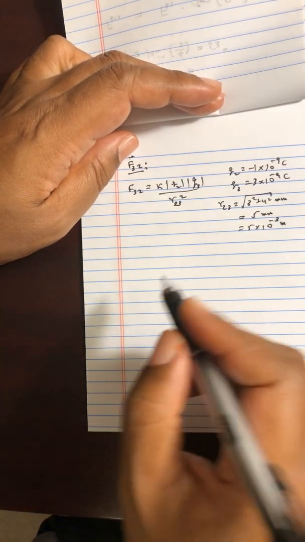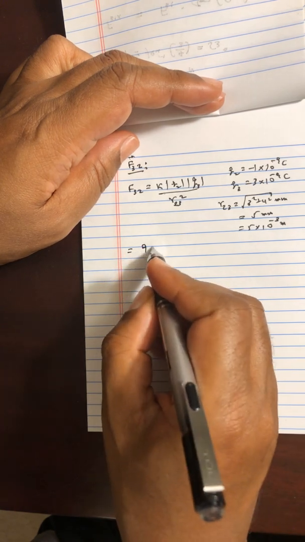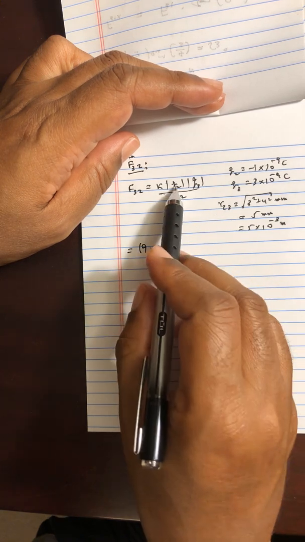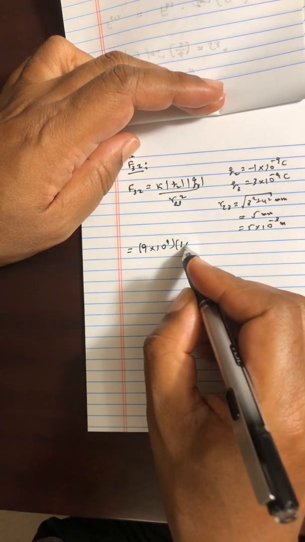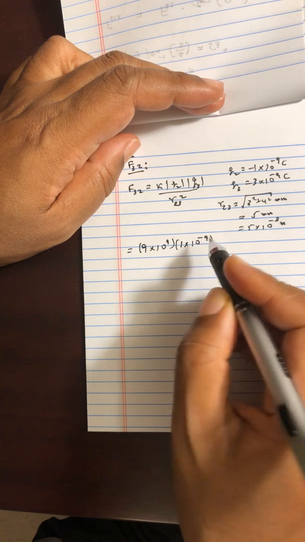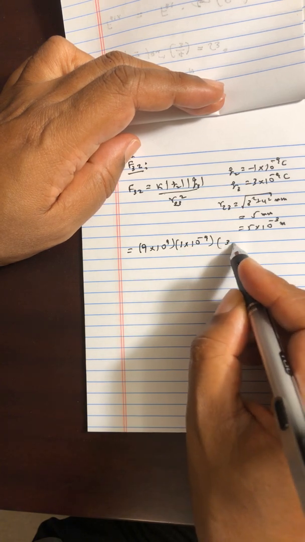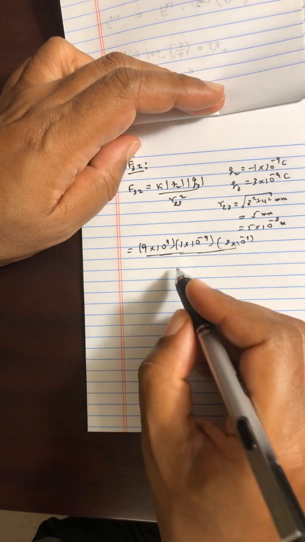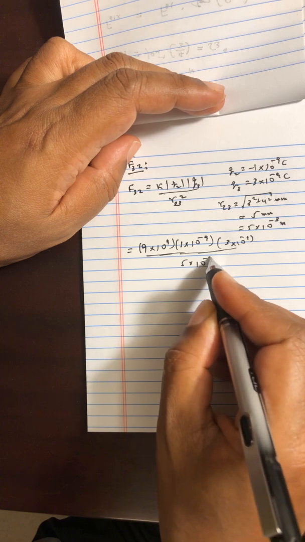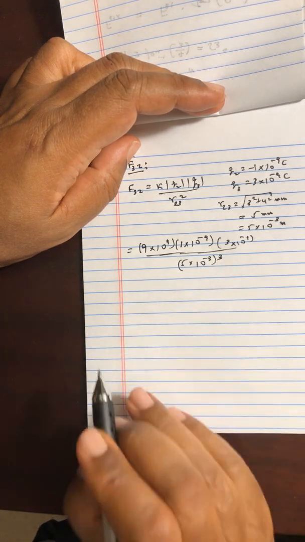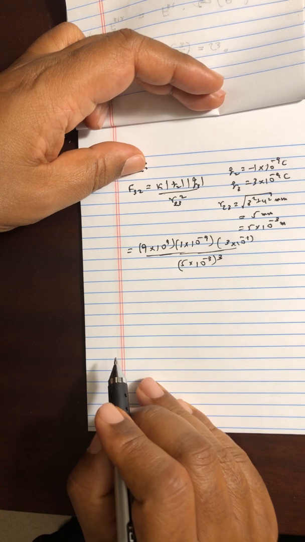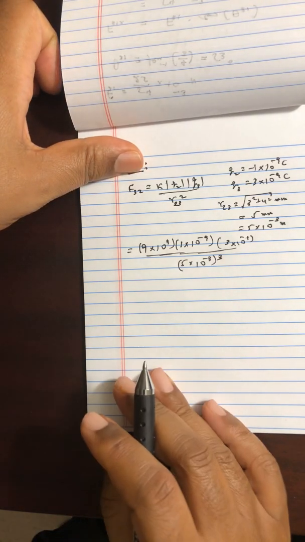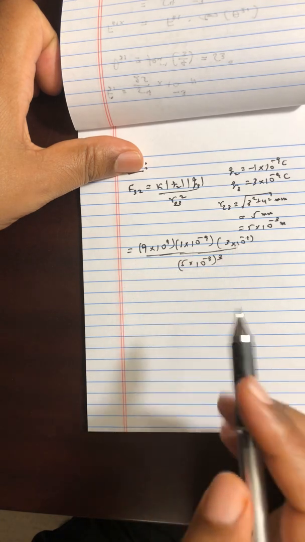Now let's calculate. So F32, K is 9 times 10 to the power of 9. Okay, Q2, remember it's the absolute value, so we don't include the negative. So we've got 1 times 10 to the power of negative 9. And Q3 is 3 times 10 to the power of negative 9, divided by the distance, which is 5 times 10 to the power of negative 3, squared. Okay, so let's look at the number first. 9 times 1 times 3 is 27.